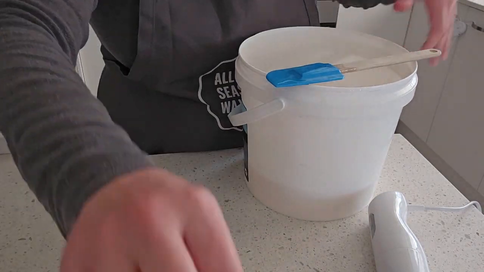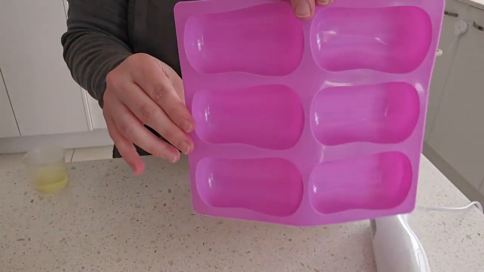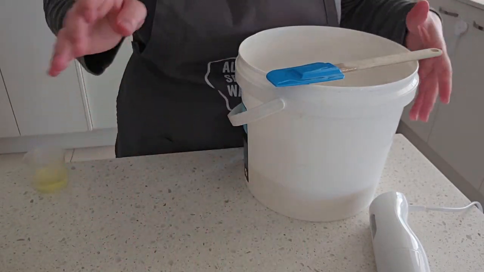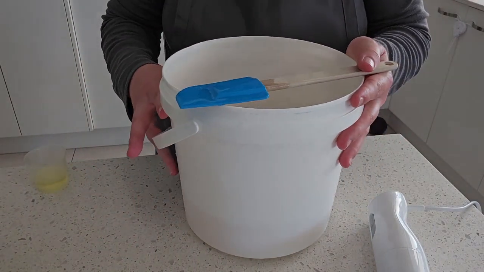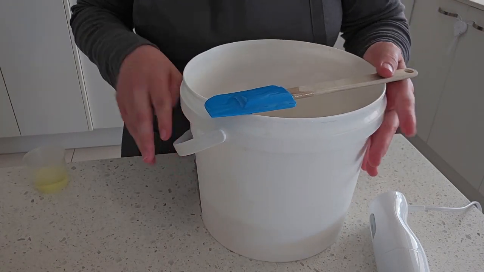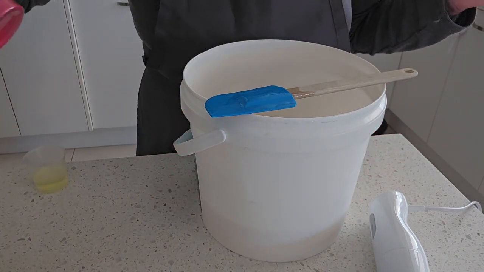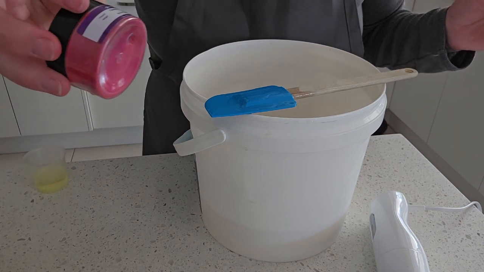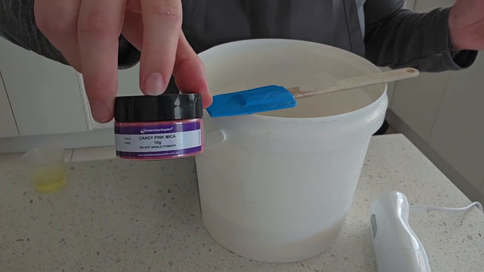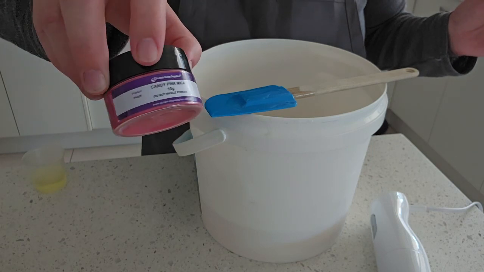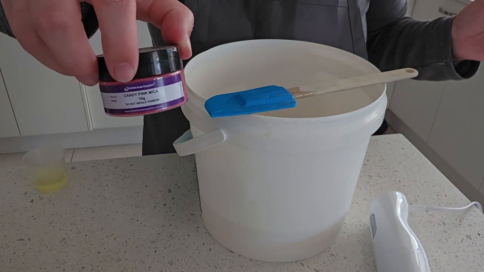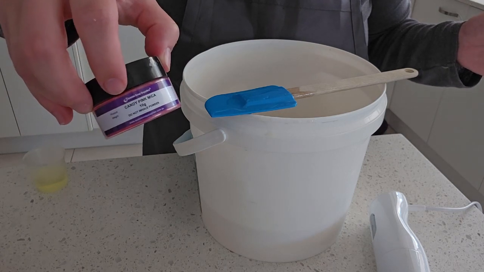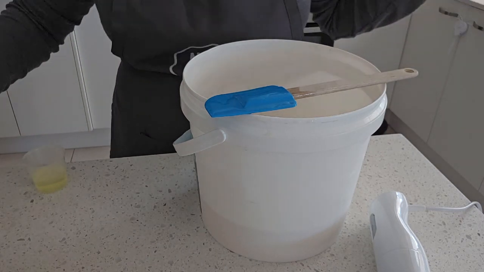I have another little cavity mold here, just for any extra that goes over the top of our loaf mold. I think that was another maybe $10 or so from Kmart. Sorry, no, not from Kmart, from Amazon. I also have a little mica here. I'm just going to use a little candy pink mica, only a little bit, just to colour the soap slightly. I got that one from Aussie Soap Supplies.